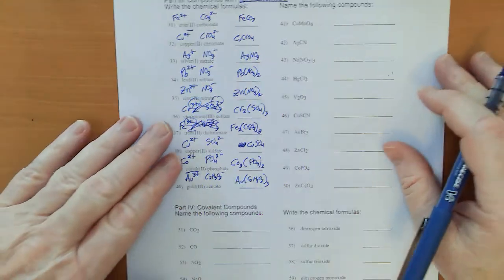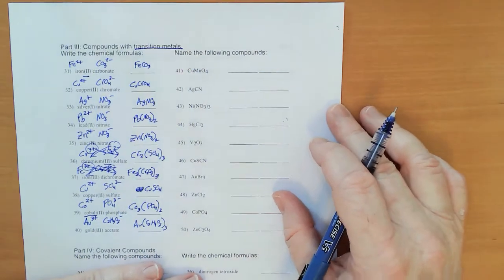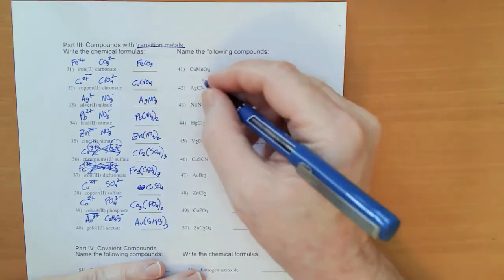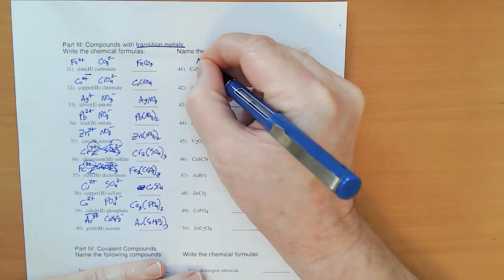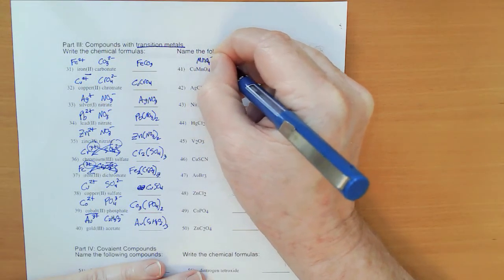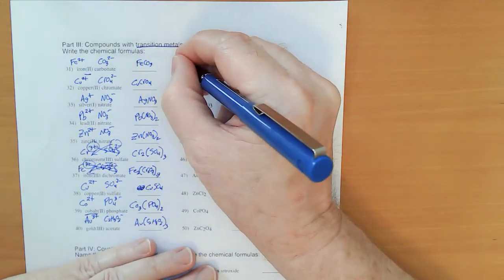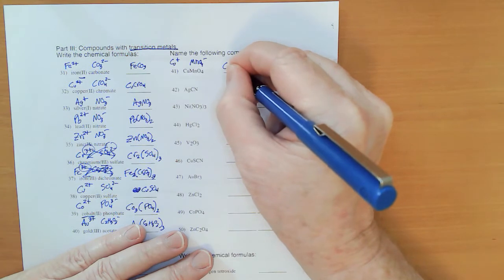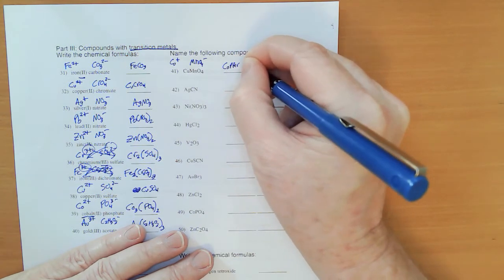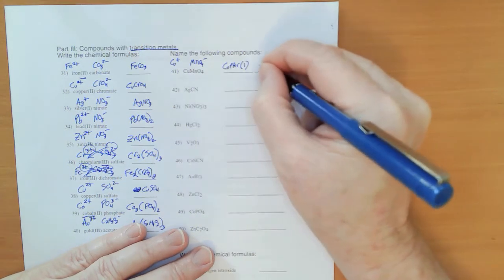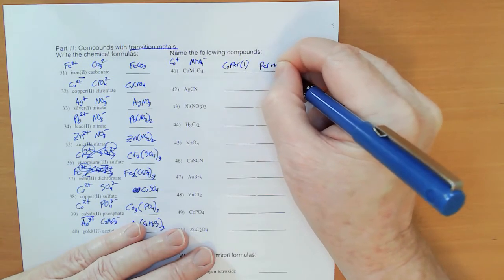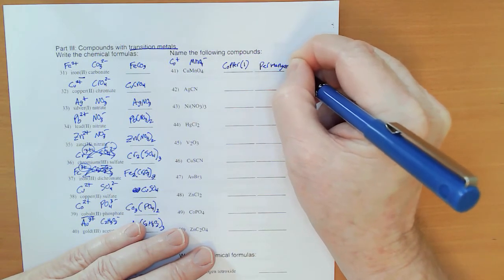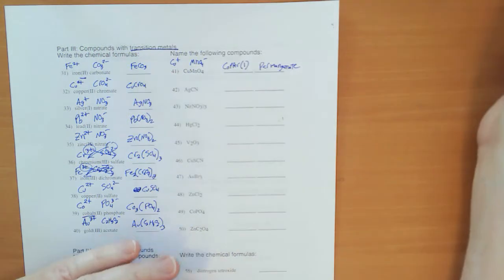Okay, now, over here, I'm going to have to do some dissecting. Permanganate. MnO4 is a -1. That means this copper must be a +1. So that's copper 1 permanganate. Okay?